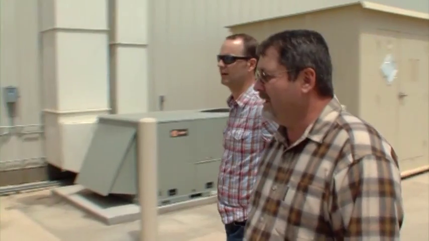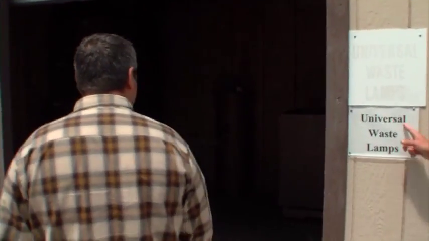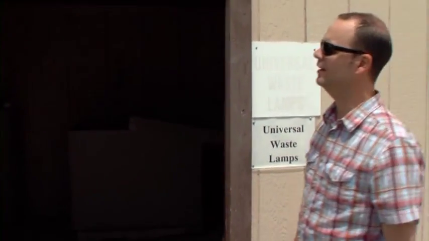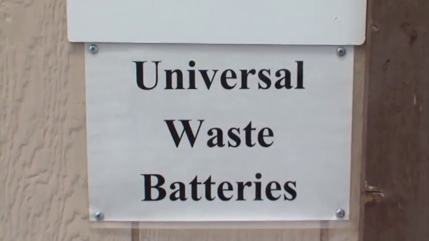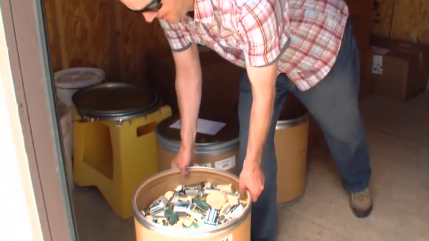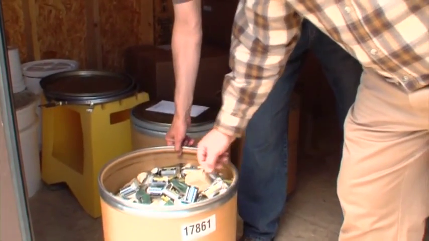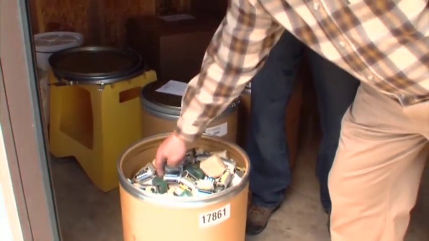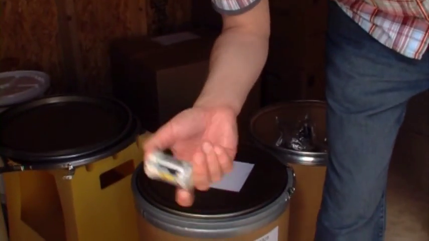So Travis, come on over here and I'll show you where we collect our universal waste. We collect it all in this building right here. Everything comes to the central collection facility. We have a collection of waste batteries. As you can see, there's all types and all sizes in here, from AA, AAA, C cell, D cell.